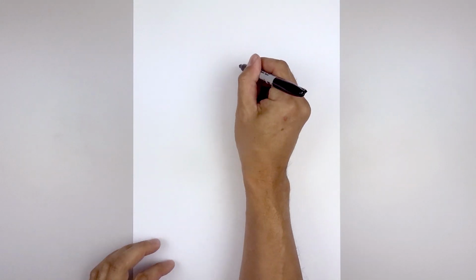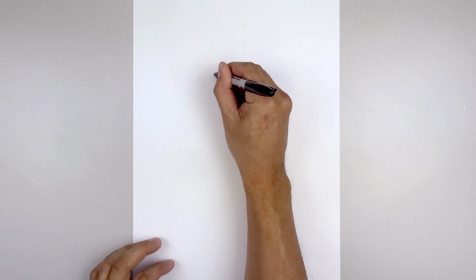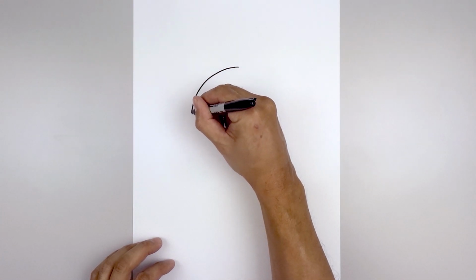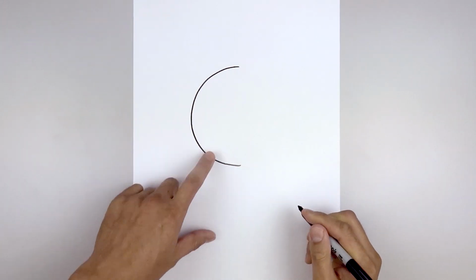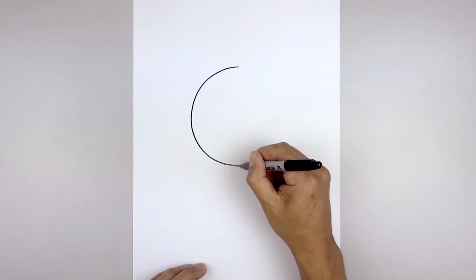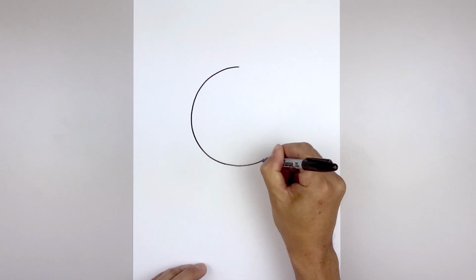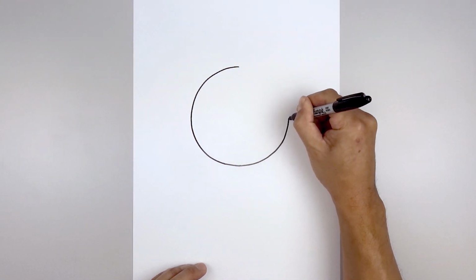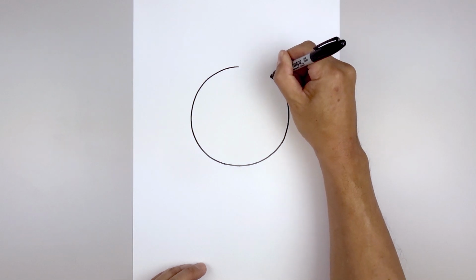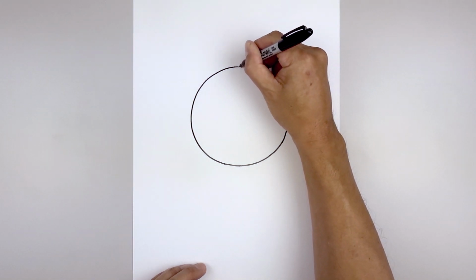So let's start at the very top. Just going to work our way out towards the left. Let's bring that down along the side and then back in towards the middle. Now we're going to work our way back up along the right side. We're going to go out and then up. All the way around and back up towards the top.